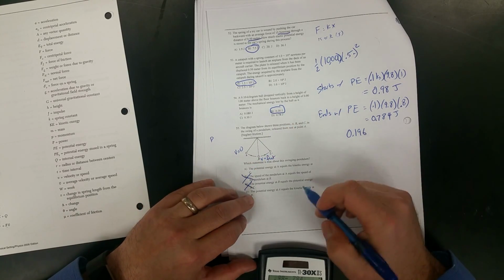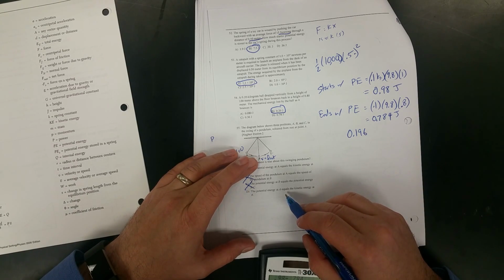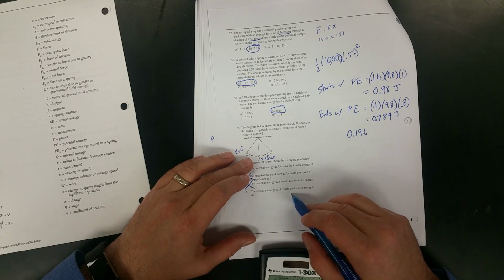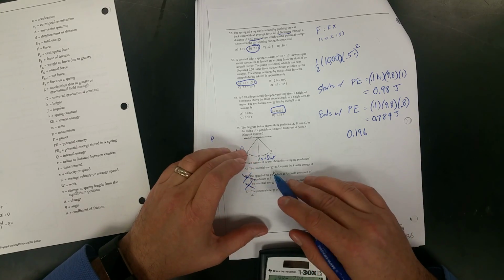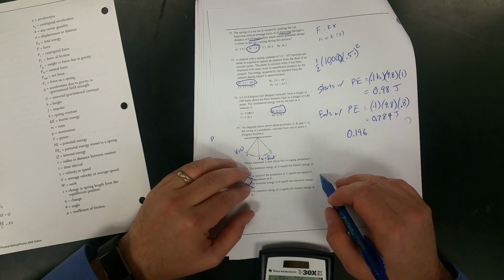That's not right. Potential energy at A equals the kinetic energy at B, and the first one says the potential energy at A equals the kinetic energy at C. So it's got to be one of those two.